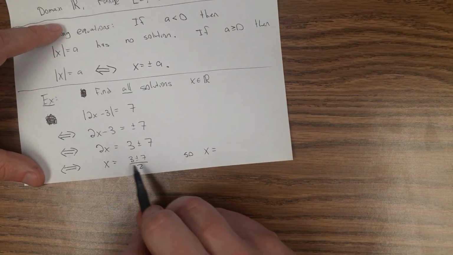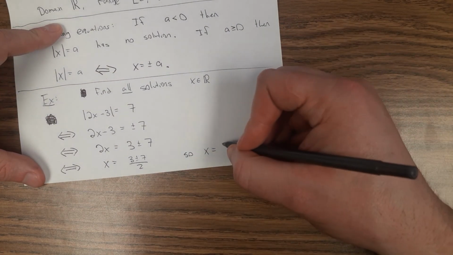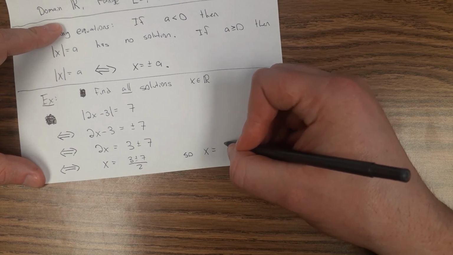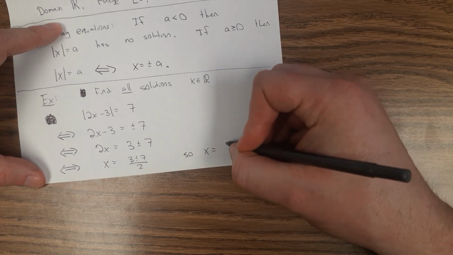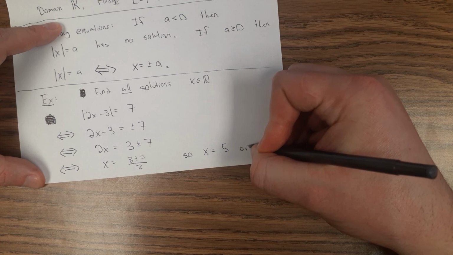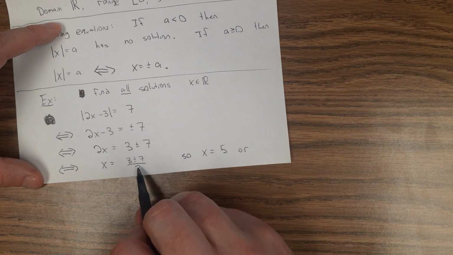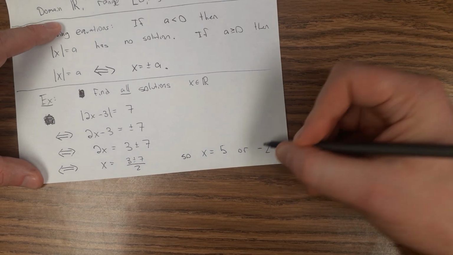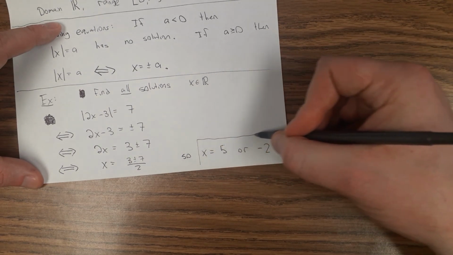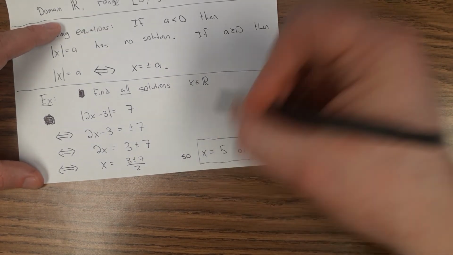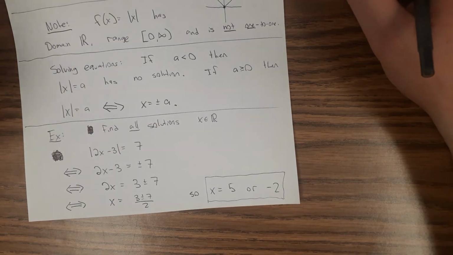And what are they? Well, one of them is 3 plus 7 over 2, which is 10 over 2, so 5. Or 3 minus 7 would be -4 over 2, which is -2. All right.